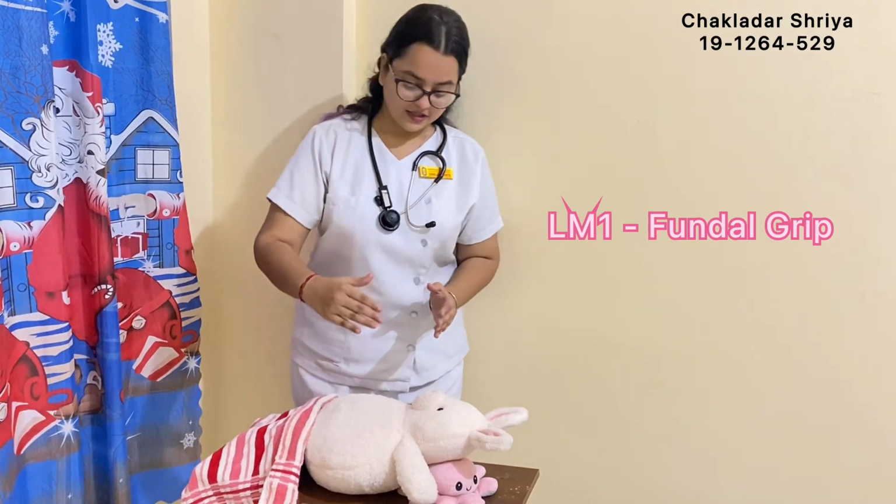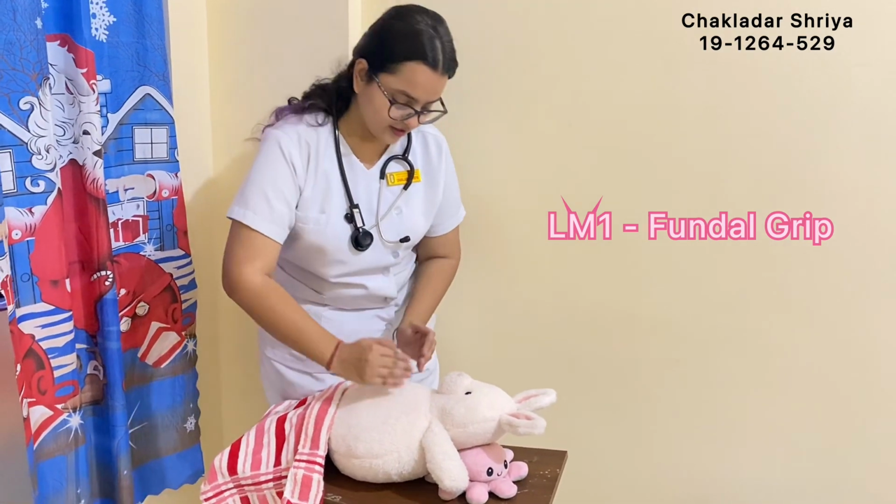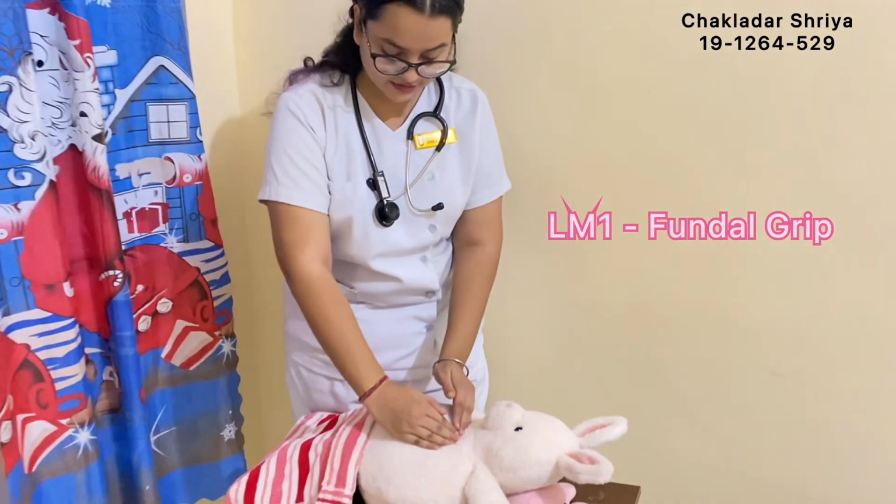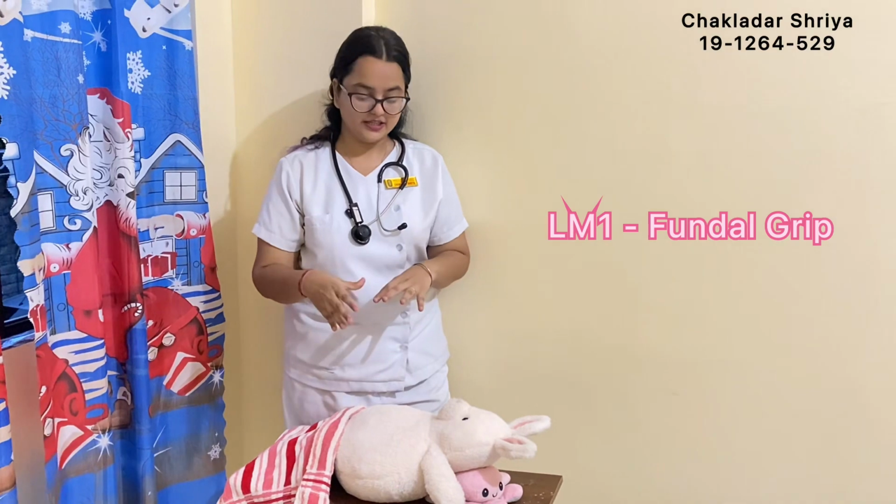Now I'll be performing Leopold's maneuver 1, LM1 or the fundal grip. This is used to determine which part of the fetus actually occupies the fundus, the buttocks or the head. For our patient, it's the buttocks. So the LM1 will be cephalic, and for this maneuver, I'll be facing the upper body of my patient.